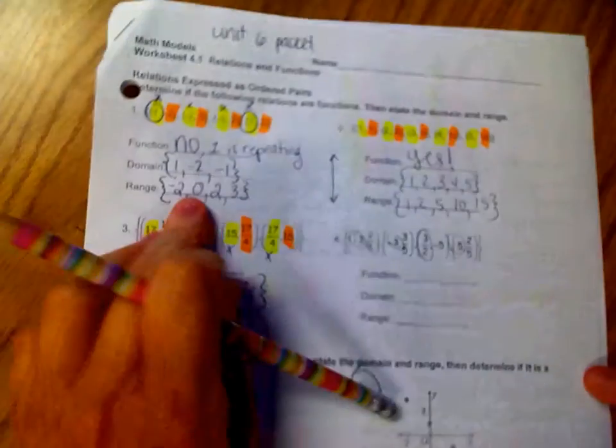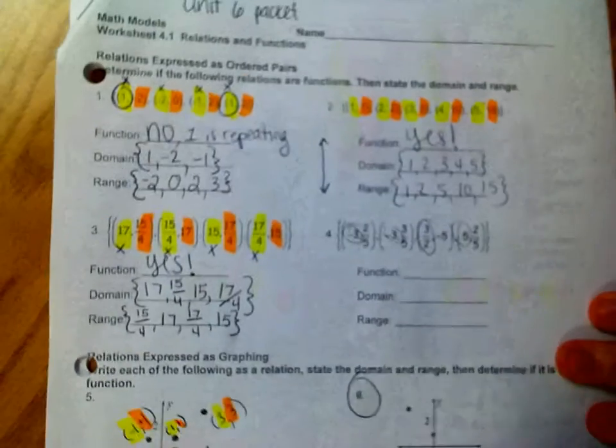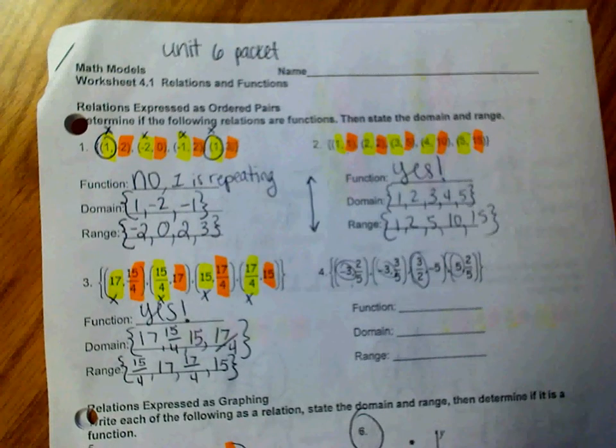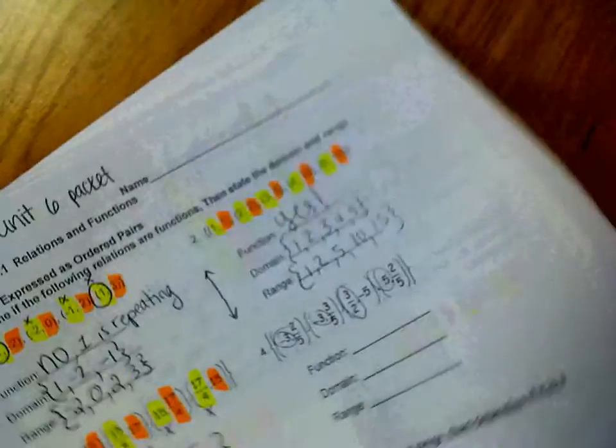Hi guys, let's work on some function notation in our Unit 6 packet. Take this packet out and head over to page 8. We're going to just do, in this video, just page 8 on our packet.